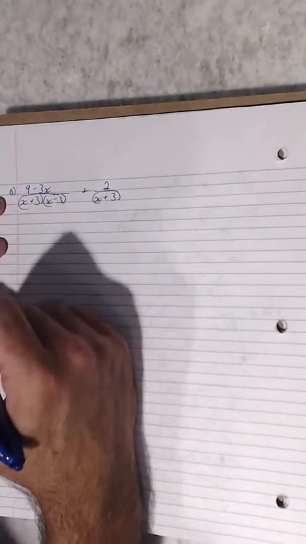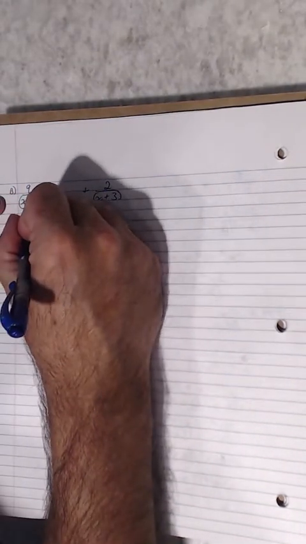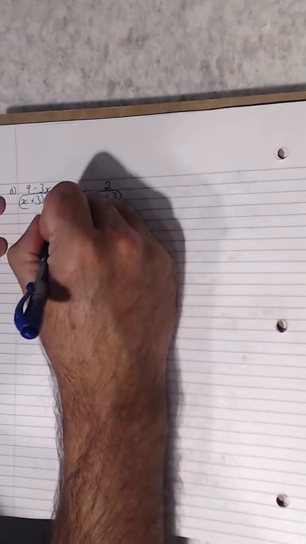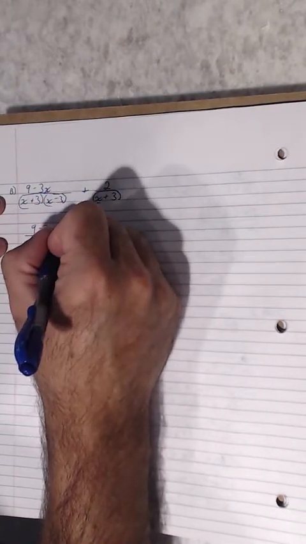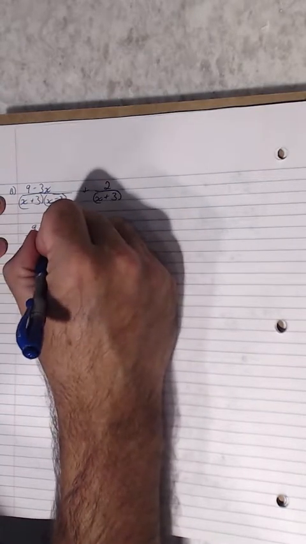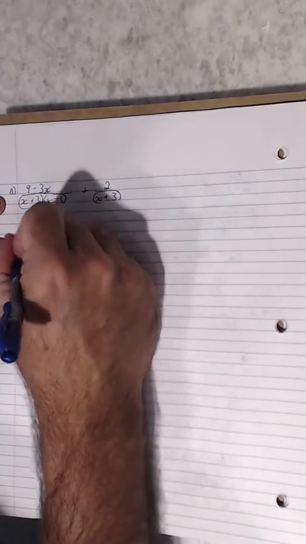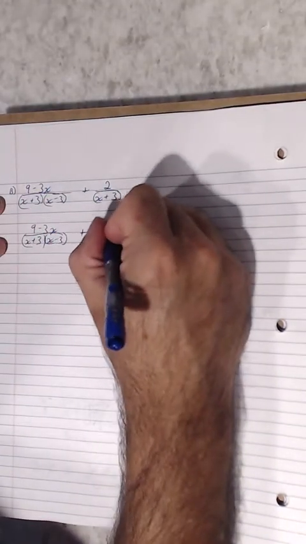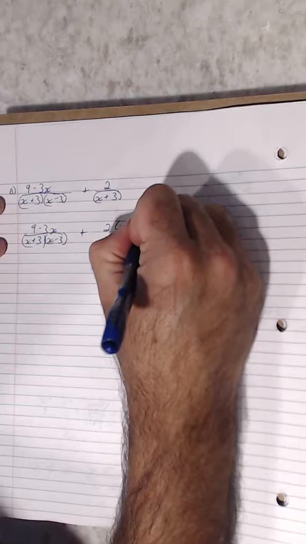Alright, so what's missing? This x minus 3 is missing from over here. Okay, it's not hard to see. Maybe harder to do than it is to see a lot of the times. Alright, so this one just moves down, plus 2 times x minus 3.